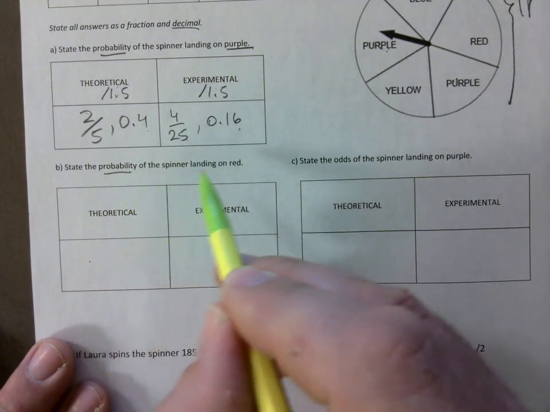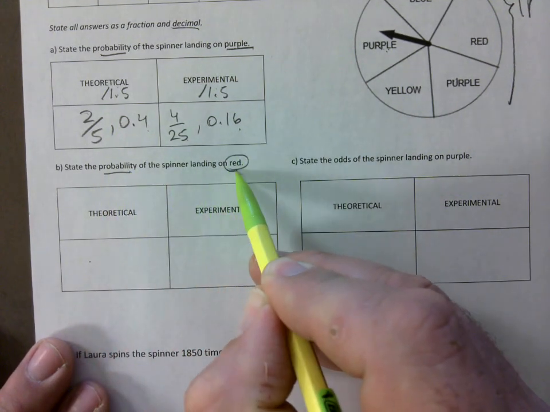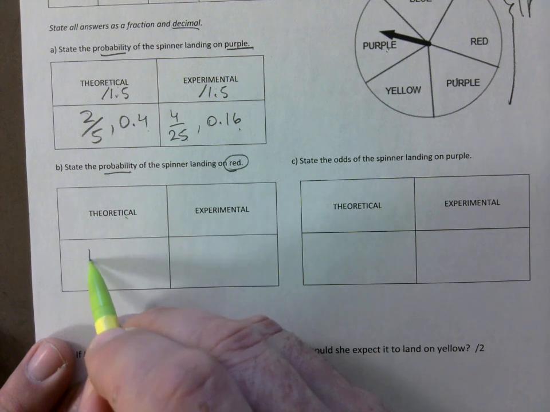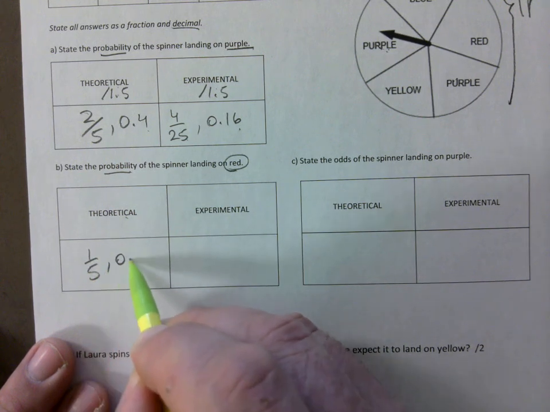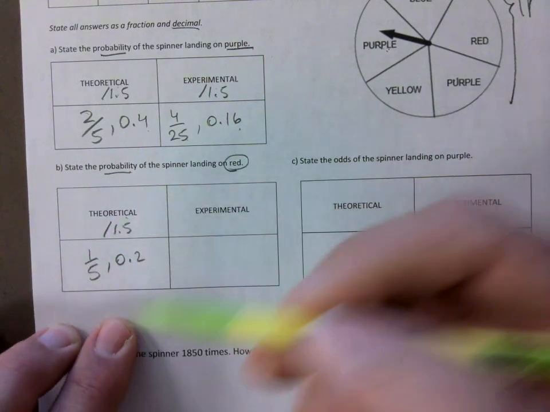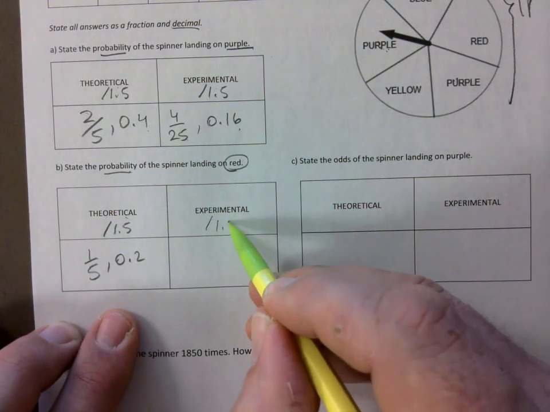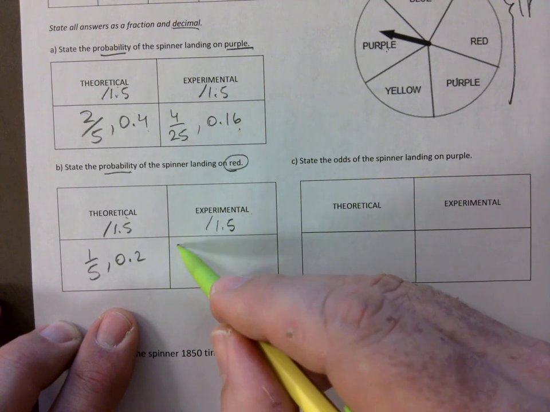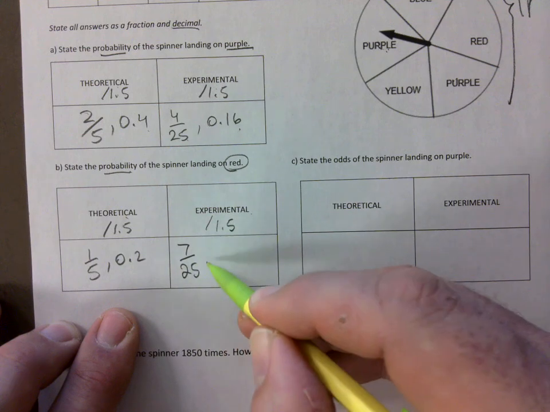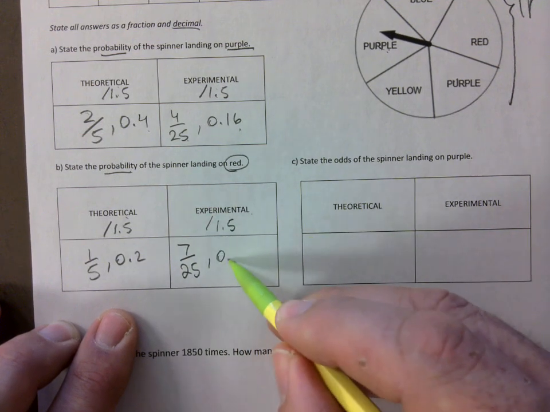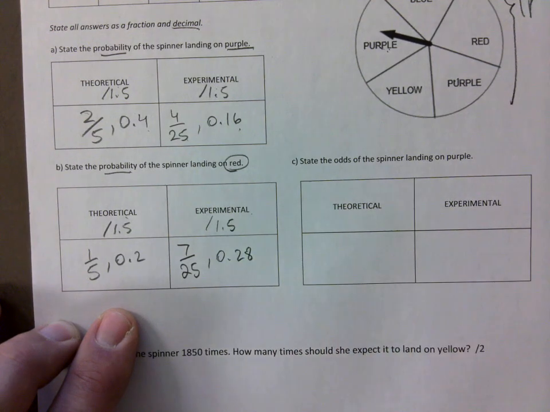The probability of the spinner landing on red, so it's all about red. In theory, there's only 1 out of 5. Okay, so that'd be 0.2. Again, 1.5 marks for this box. And then again, 1.5 for this experimental. So there we have 7 reds out of 25. That gives us 0.28 if you round to 2 decimals.